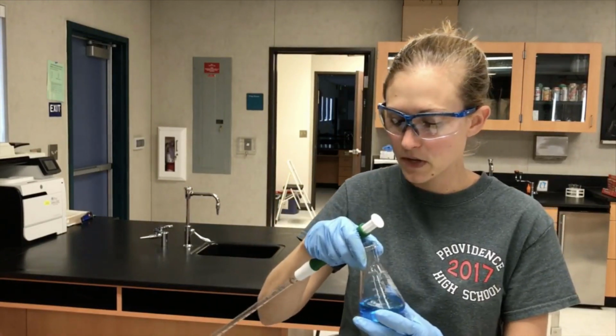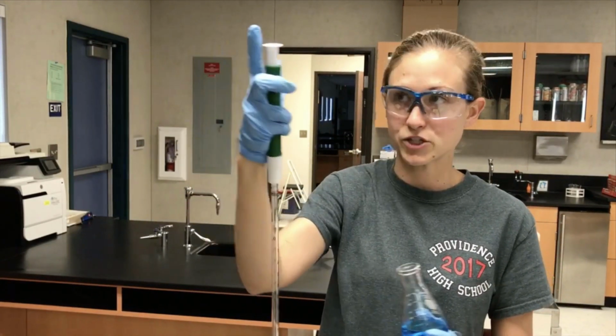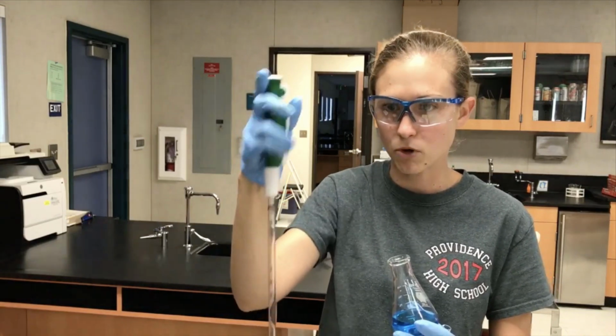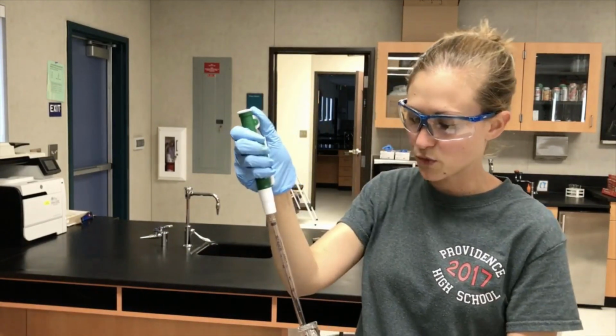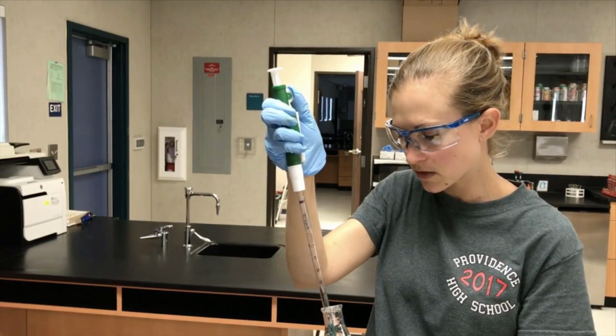Now I want to measure 4 mL of my copper nitrate as well. So I'm going to take it, same technique. I'm going to make sure this is all the way down so I can pull up the solution. I'm going to scroll up to 4 mL.